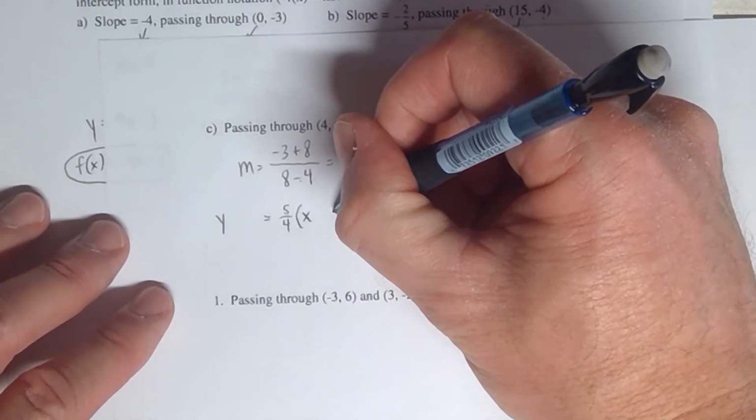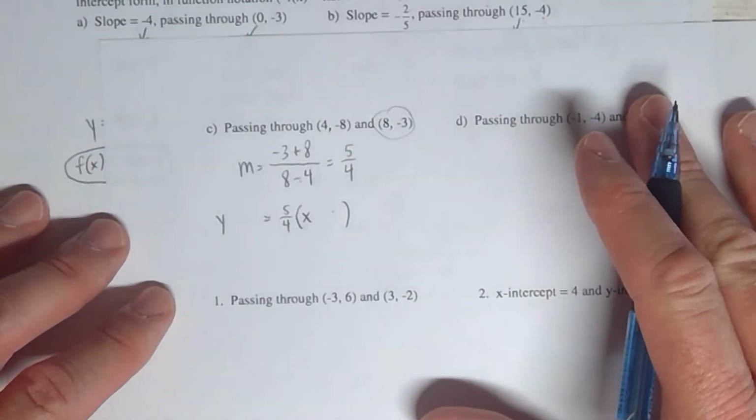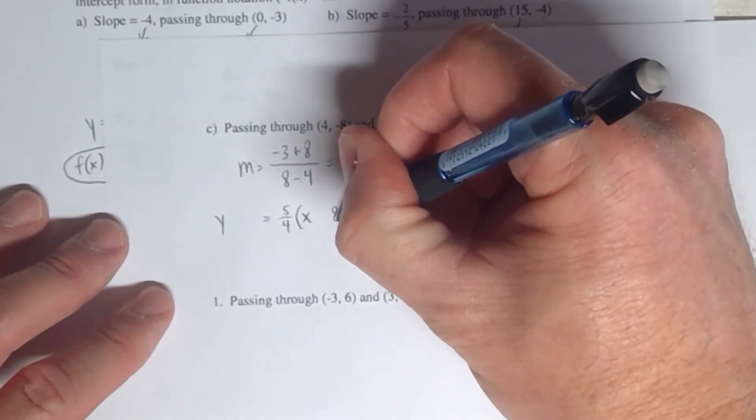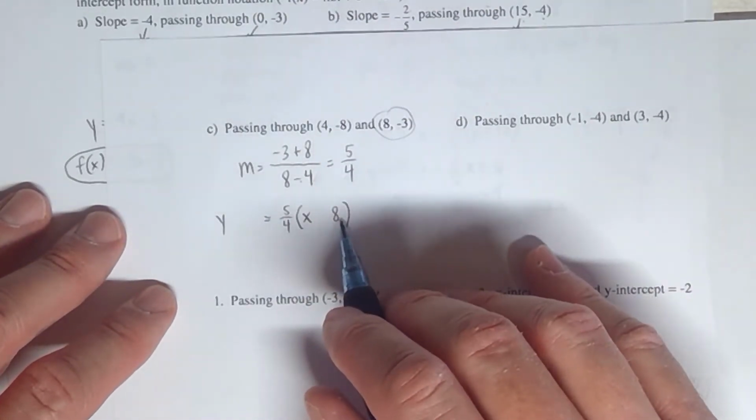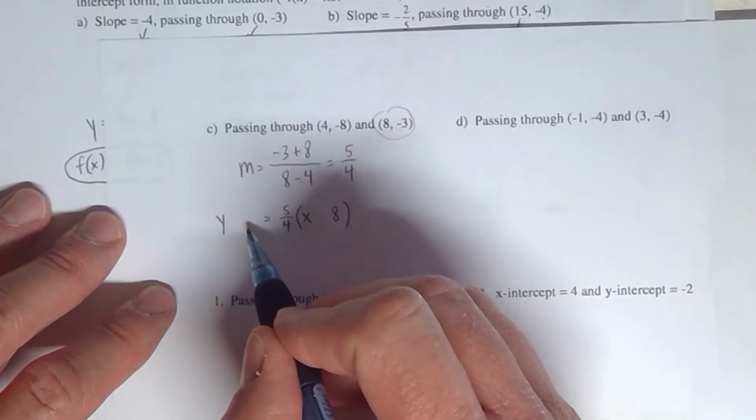Okay. And yeah, that's right. Just wanted to make sure. So the 8 goes into that spot right there, and the -3 goes over here.